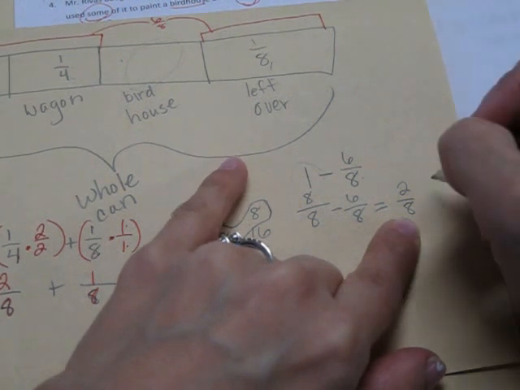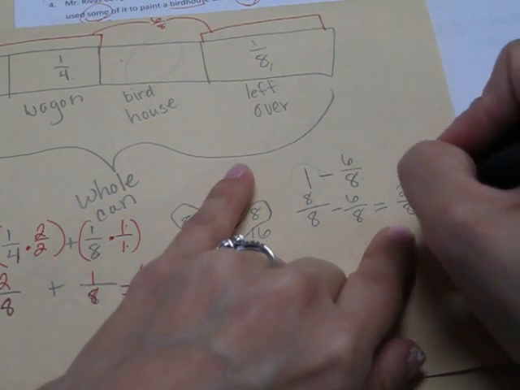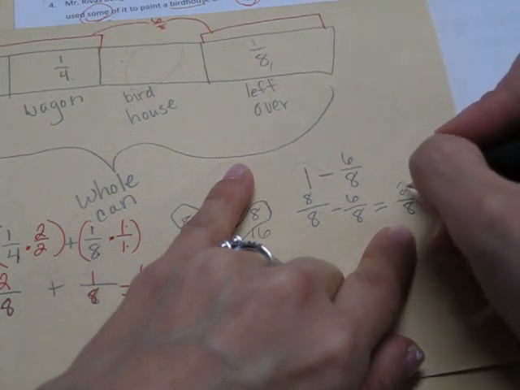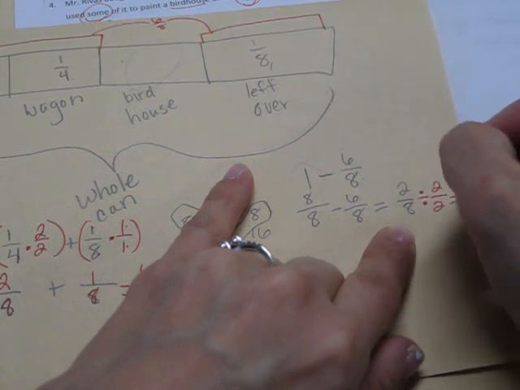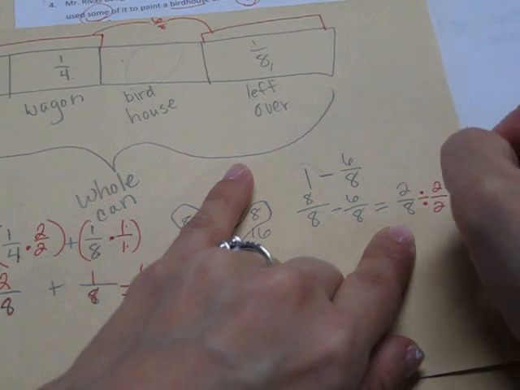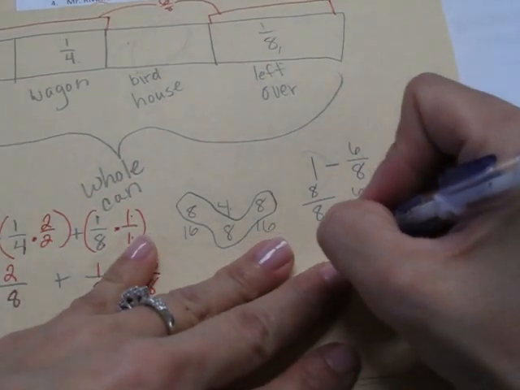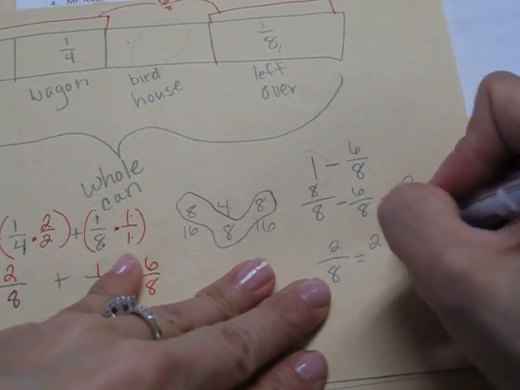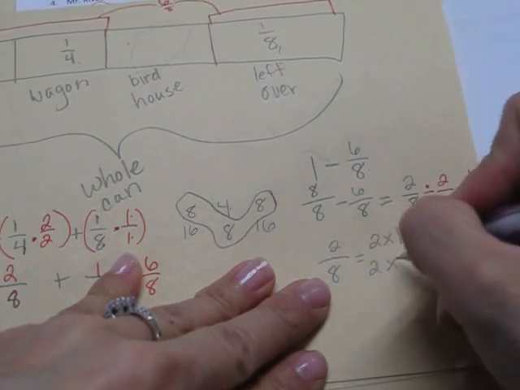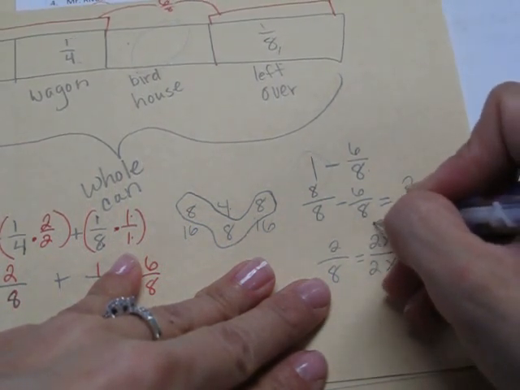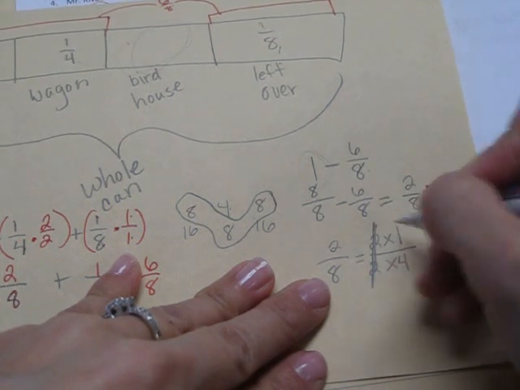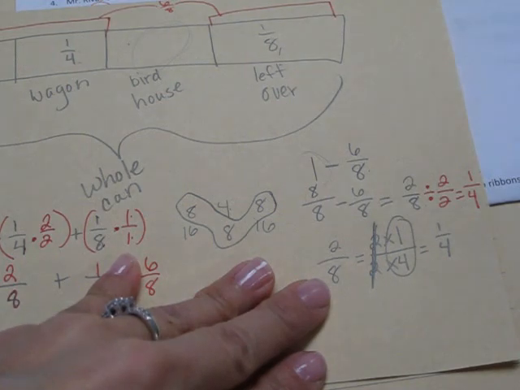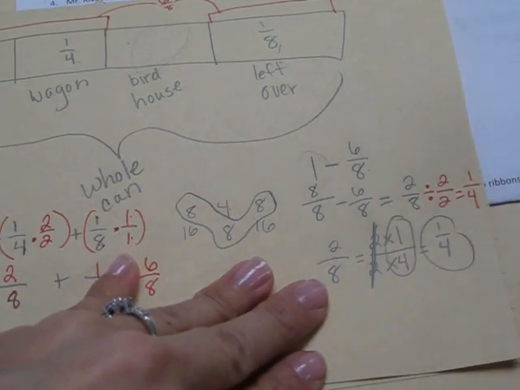And you can do it 2 ways. Remember, we can just automatically know that we can divide both of these by 2, which gives me 2 divided by 2 is 1, 8 divided by 2 is 4. Or we can do it this way, where we find what we multiply. 2 times 1, 2 times 4, right? These 2 divided by 2 is 1, so that leaves me with 1/4. And there would be my answer.